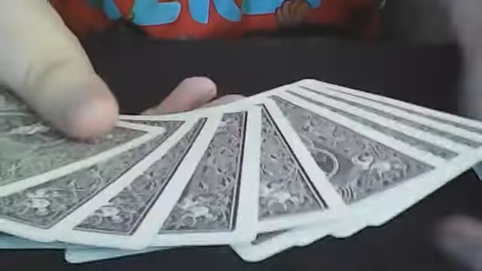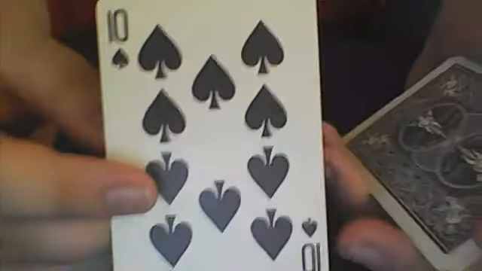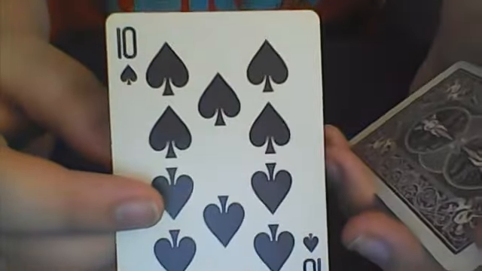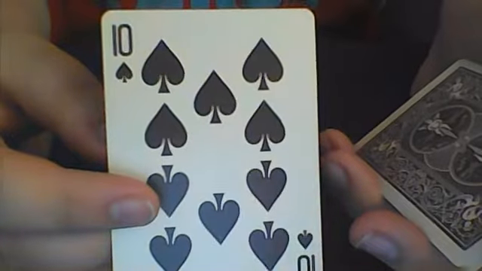So now the spectator can pick up this pile of 9 cards and actually give these a mix-up. And when they're done mixing them up, take out 1 card to remember. So let's say they take out this one. Now, I don't want to see the card, but I will show you. So here is your selection. Go ahead and remember that.